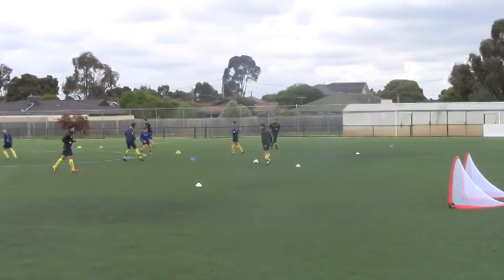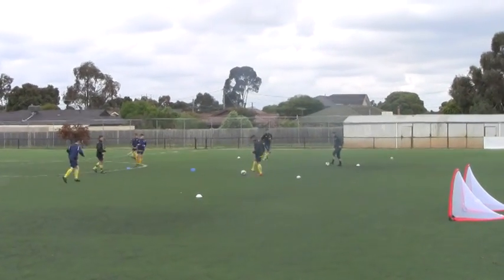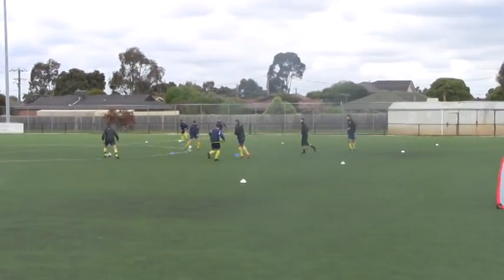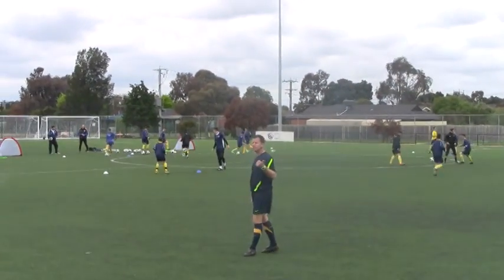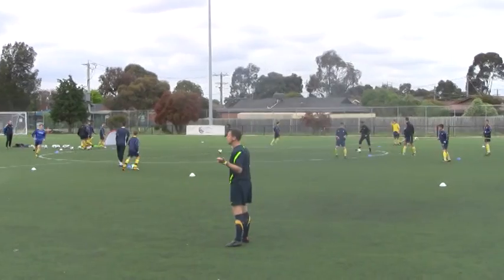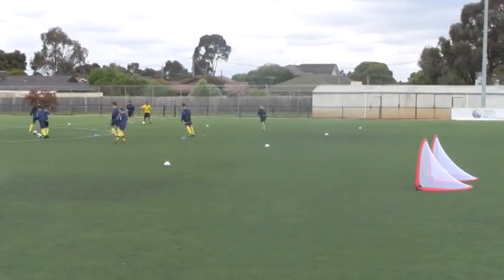What else do we want to focus on? I think we've addressed it here. What are the two main skills, core skills that we want to focus on? First touch and striking the ball, so passing. Okay. What do you notice about the setup where the cones are?